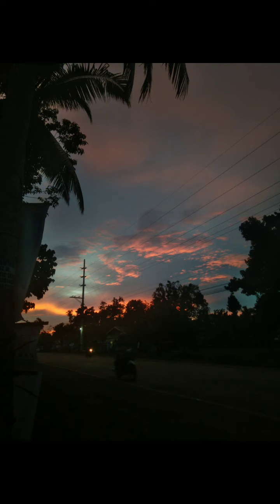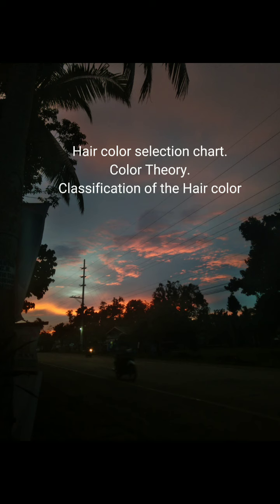And let us recall, those are the hair color selection chart, the color theory, and the classification of hair color.